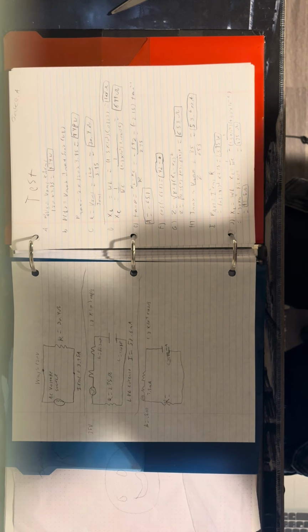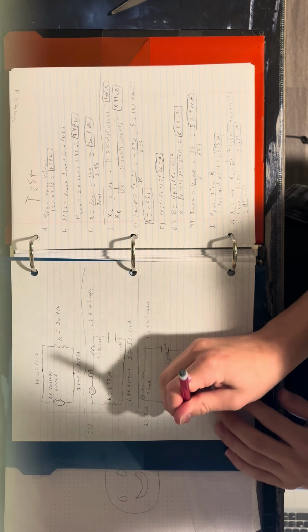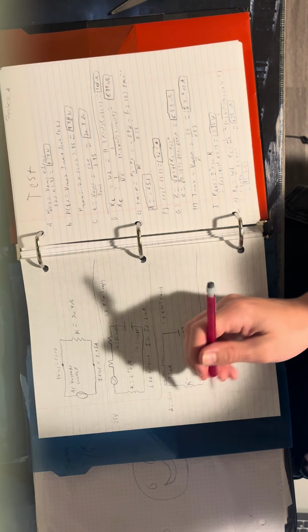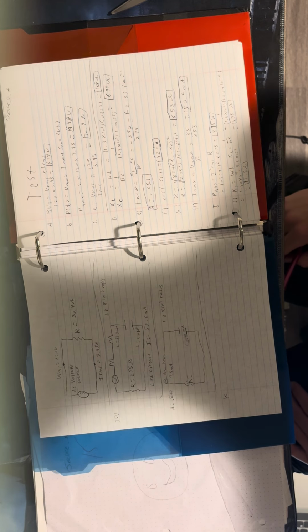Okay. So all we have left, I'm gonna finish the two problems down here. Find the phase angle.